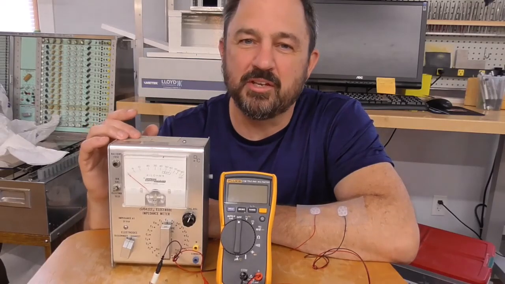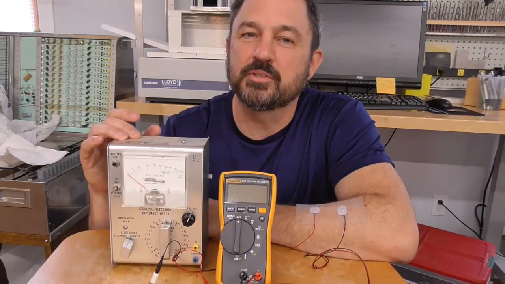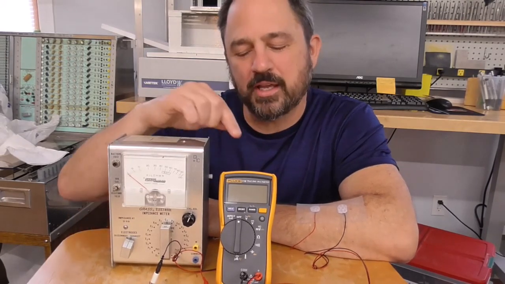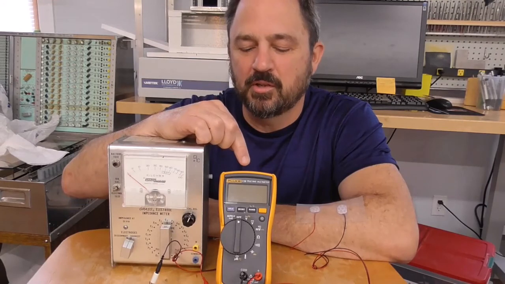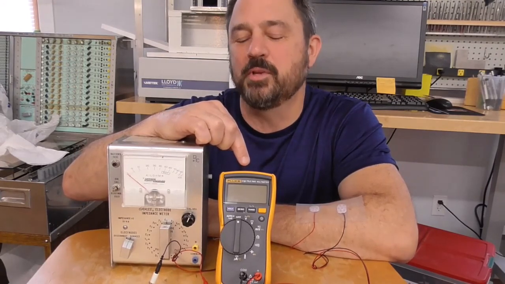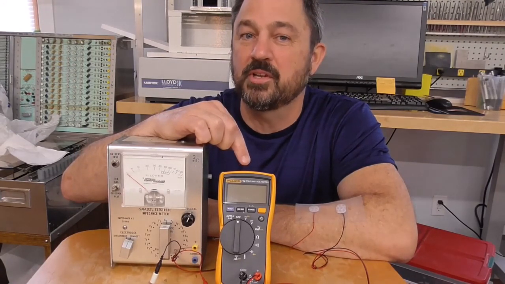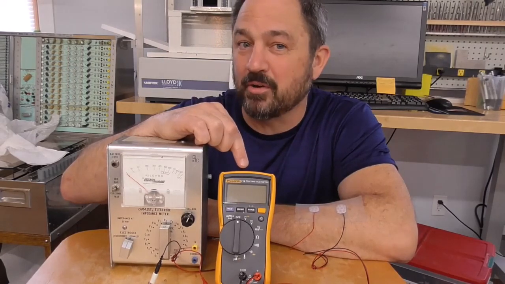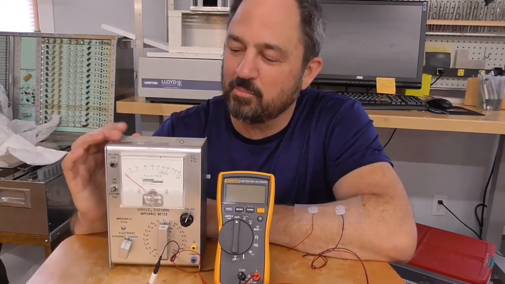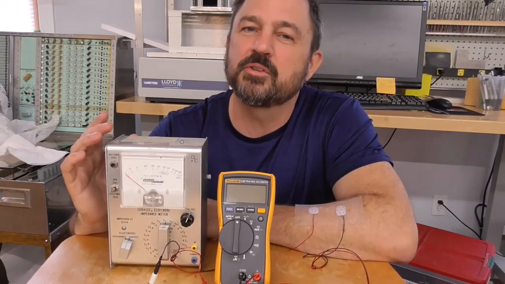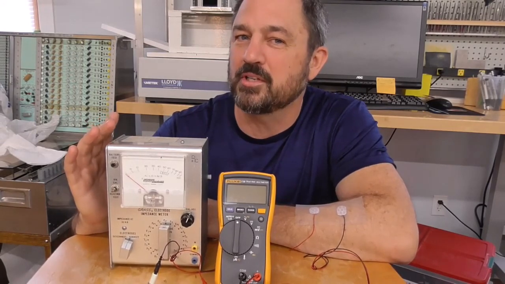Inside of this impedance meter is a voltage source, a supply source. In the same way that inside of this ohm meter, this resistance meter, there is a supply source, a voltage source, a battery. The difference is that in the impedance meter, the voltage source, the supply source, has a frequency.